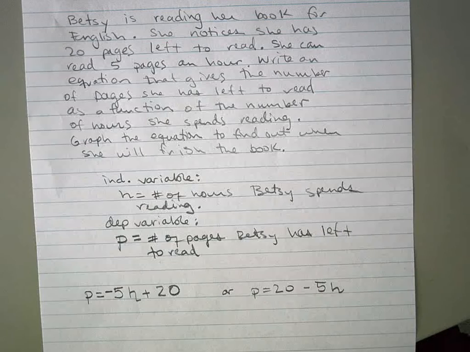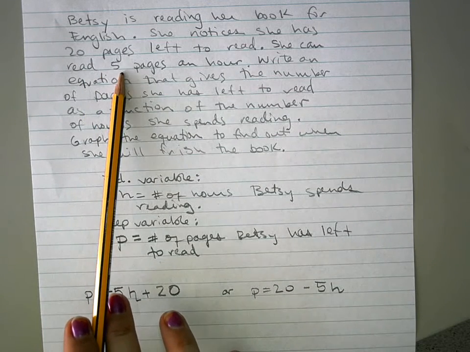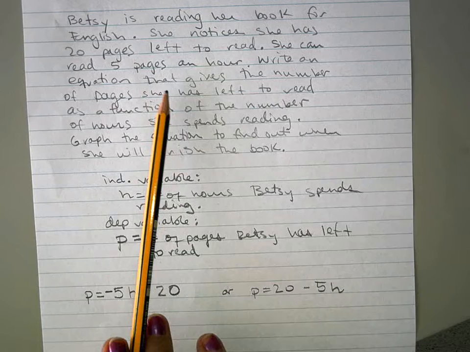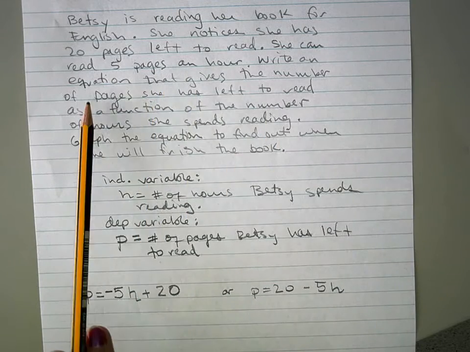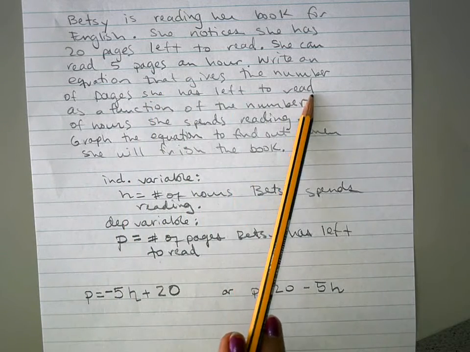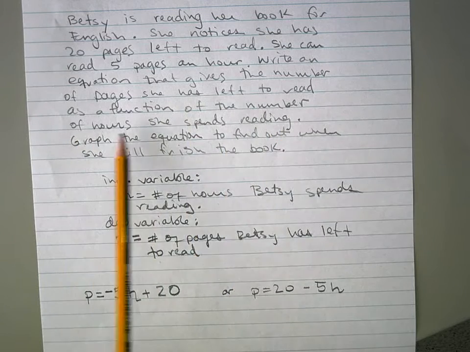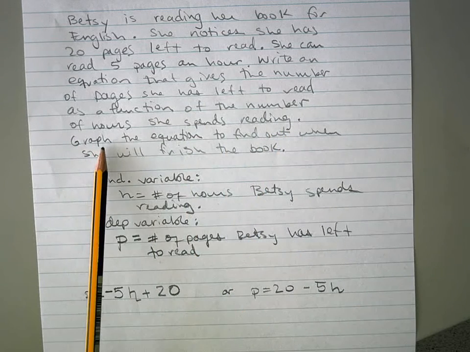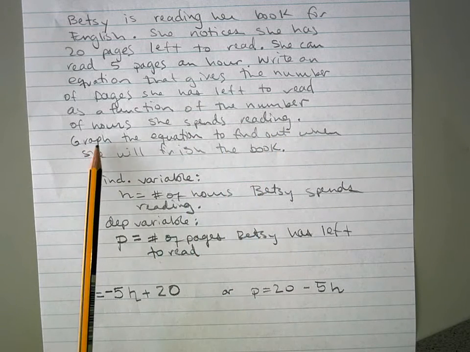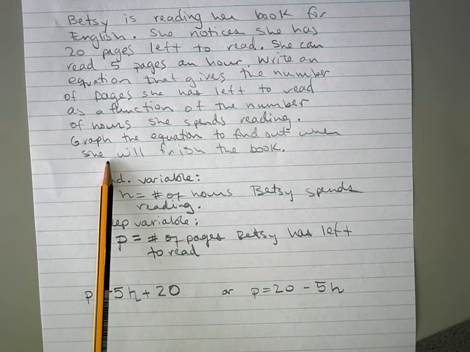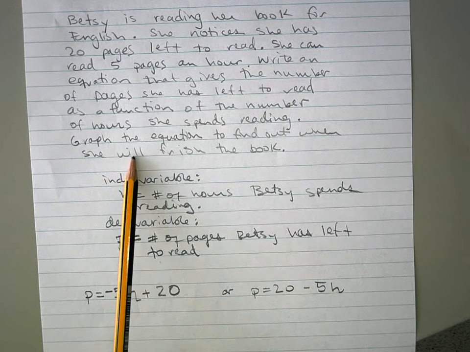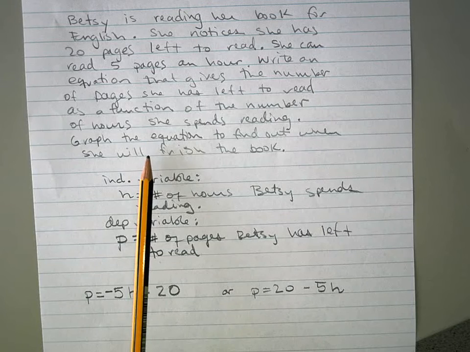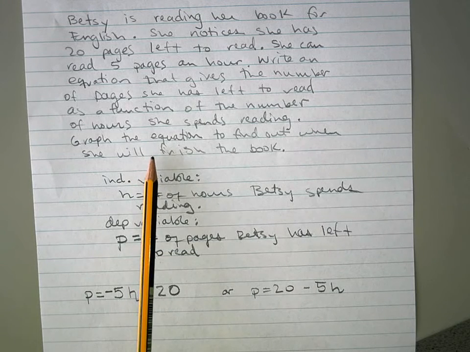Let's revisit this problem with Betsy reading her book for English. Remember, she has 20 pages left to read. She reads 5 pages an hour, and we want to write an equation that has the number of pages she read as a function of the number of hours she spends reading. We have to graph the equation for this homework, and we have to find out when she finishes the book, and we'll figure that out by graphing, or we could figure it out by algebra.